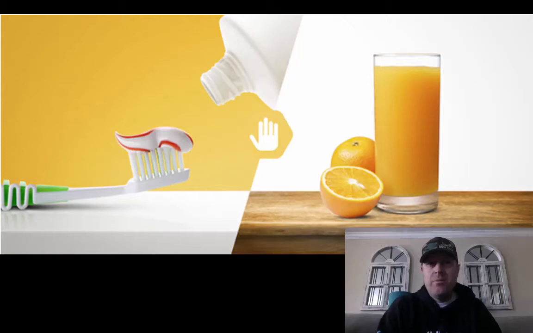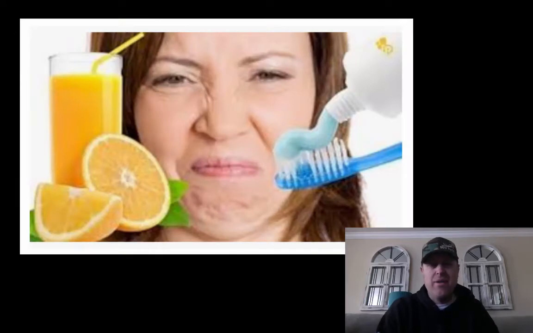Hey guys, today we're going to be talking about neutralization reactions in chemistry with acids and bases. How many of you have ever gone to breakfast with family and, before you left, brushed your teeth really good, and then ordered a glass of orange juice and had that just nasty taste in your mouth? Well, this is a neutralization reaction that takes place in our mouth.